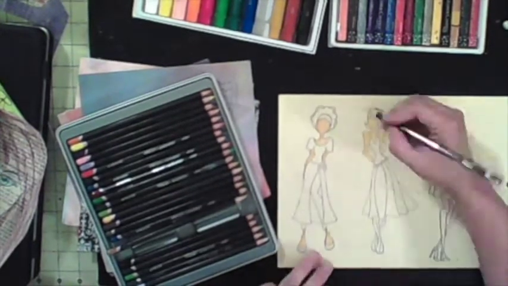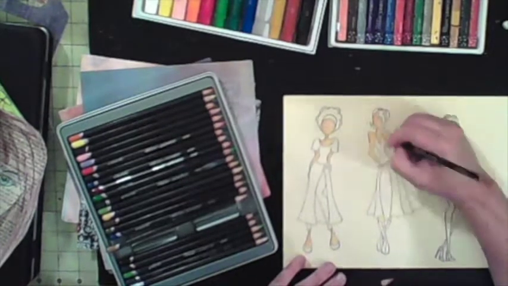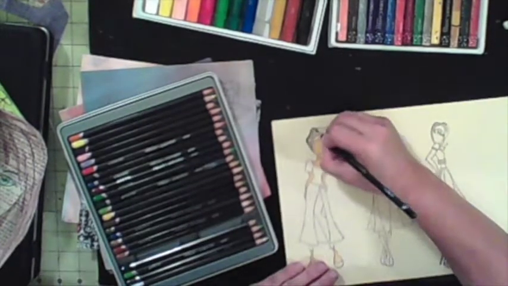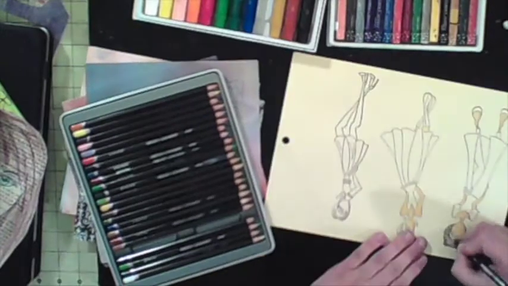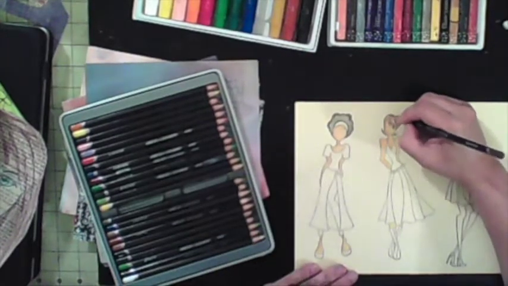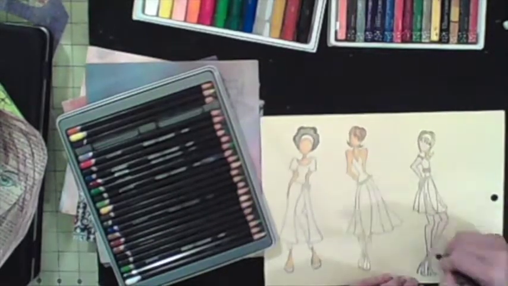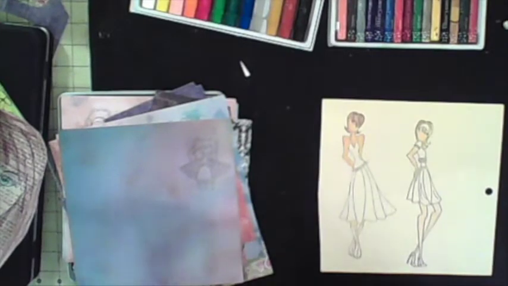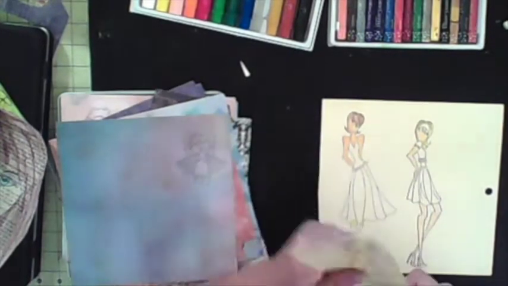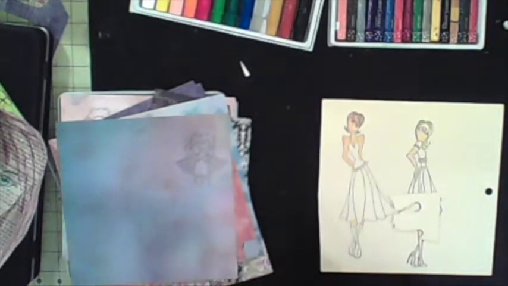Since I'm not using watercolor paper, I'm using my color pencils to create the color for the dolls' hair and skin tone. A trick, if you are using colored pencils, is don't put a lot of pressure. Just lightly add layers of color upon layers of color and the shading. It's going to look very nice if you do that step.